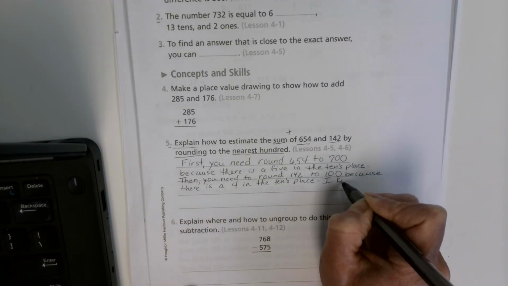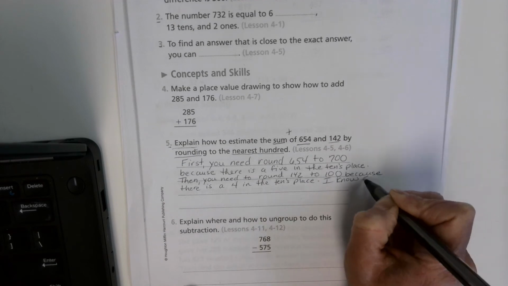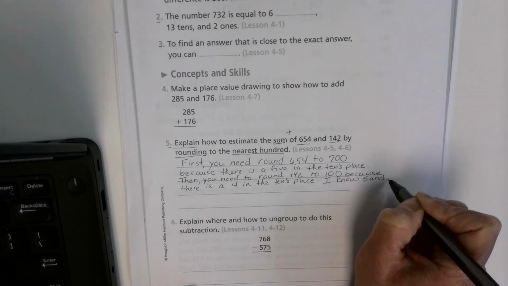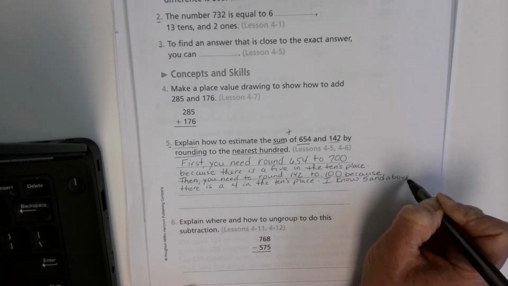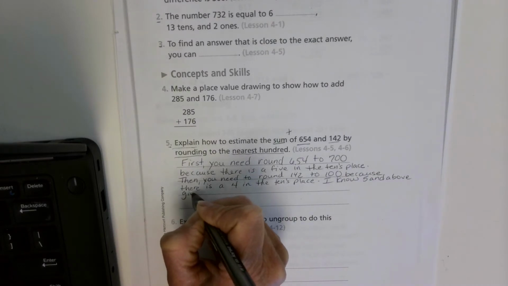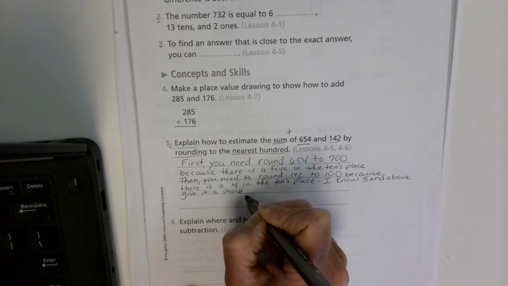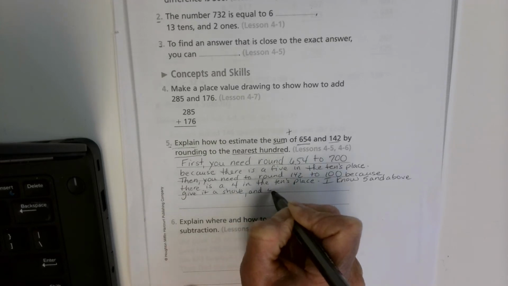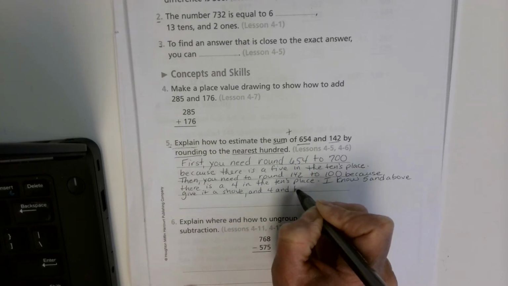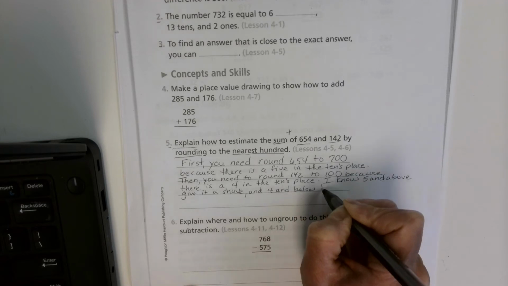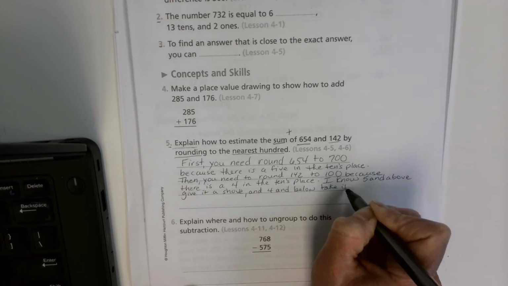I know 5 and above, give it a shove, and 4 and below, take it down low.